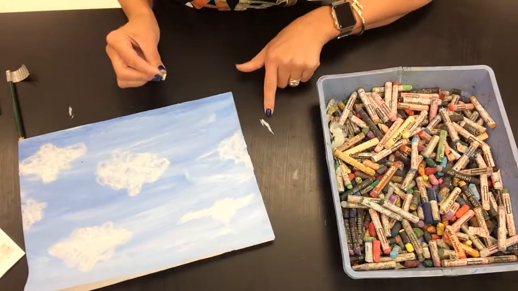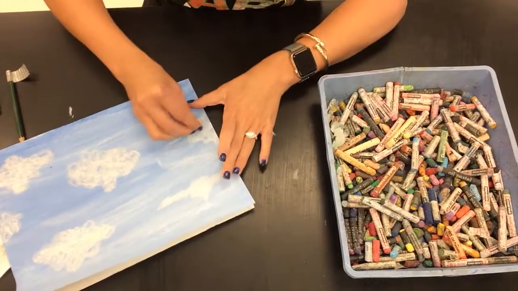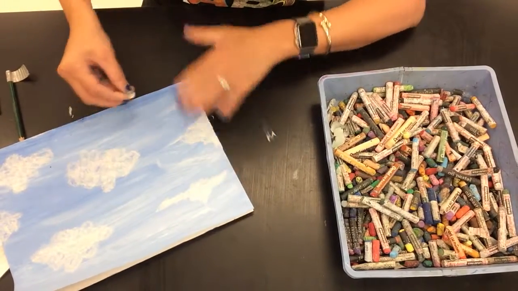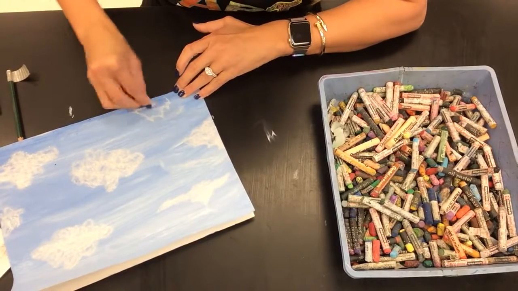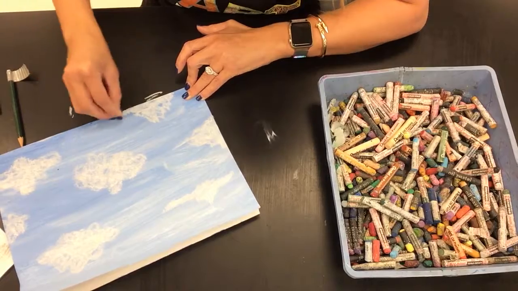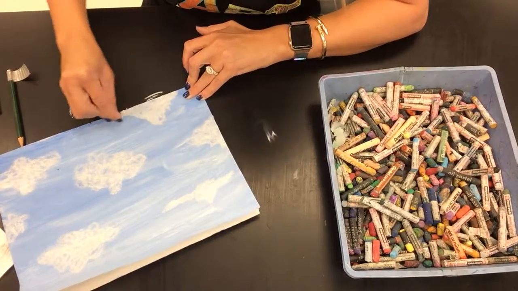If you end up going on the table a little bit like I just did, that's okay. We'll wipe that off later. It happens. I'm not going to be mad. Don't do it on purpose, but you know, it happens. Always just clean up the mess that you made, right? I'd rather you go off the edge of your paper than worry about the table.